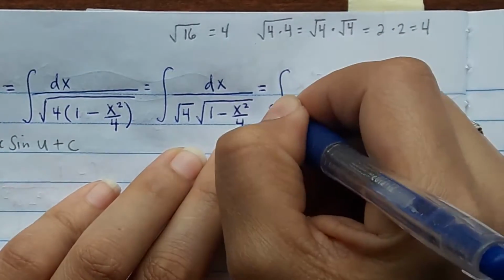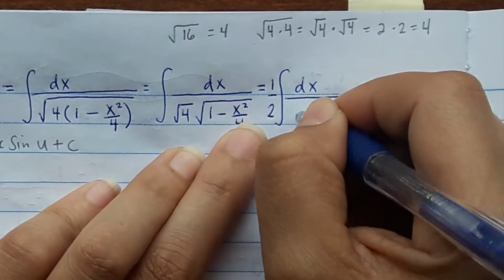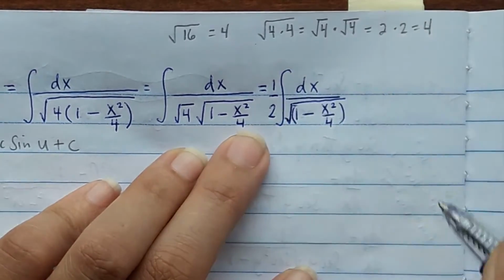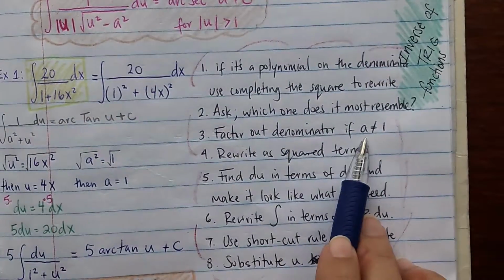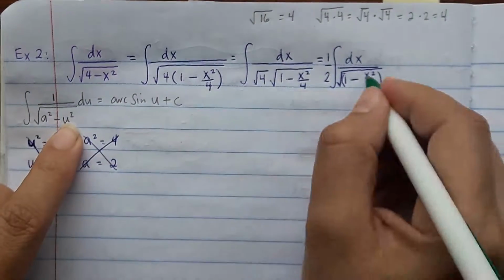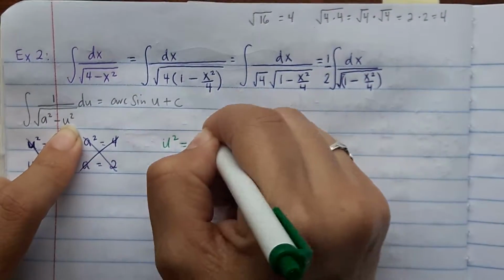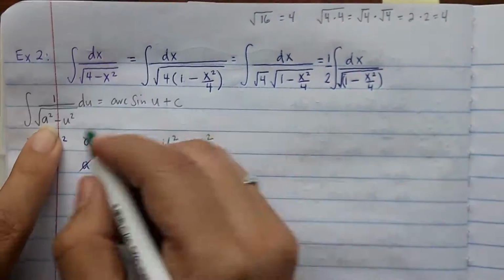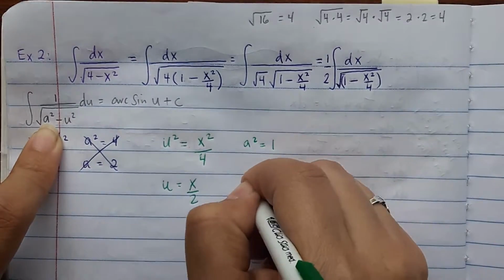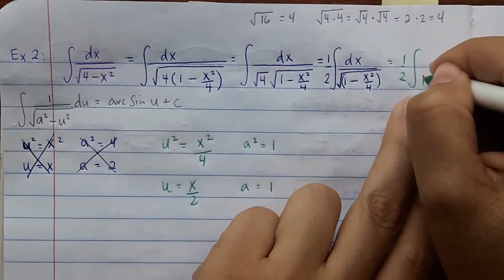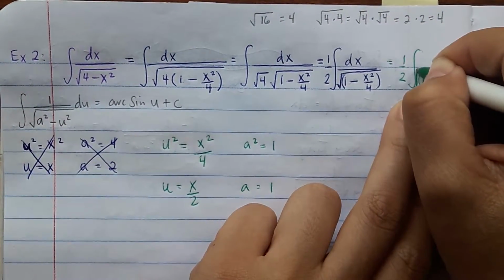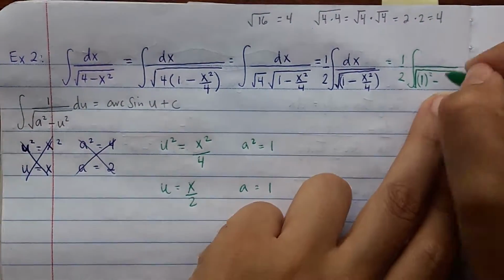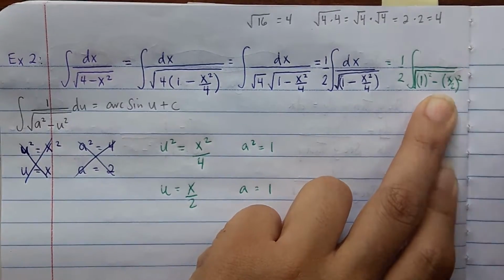Once I know that, I can take the square root of 4, which is 2, put that outside, leave everything else inside, and now my a is equal to 1. Once my a is equal to 1, I can rewrite it in squared terms. So u squared is equal to x squared over 4, which means u is the square root of both top and bottom, which is x over 2. And a squared is equal to 1, which means a is equal to 1. That's perfect. So you've got 1 over 2 times the square root of 1 squared minus u squared, which is x over 2 squared.